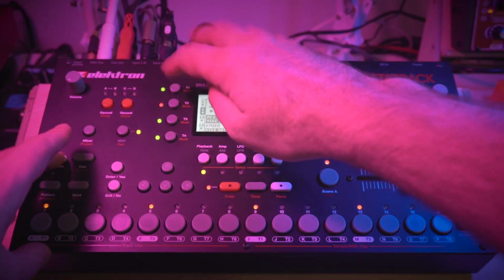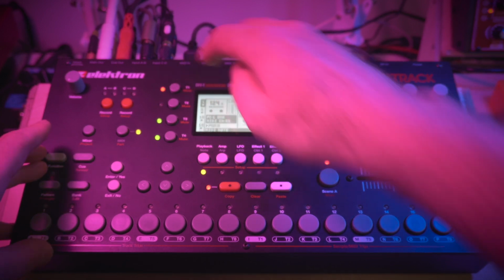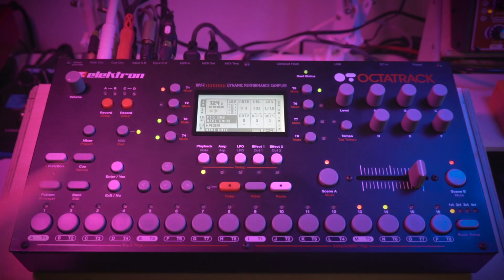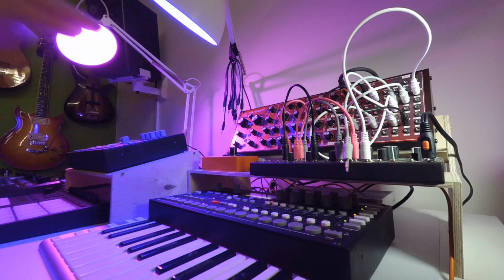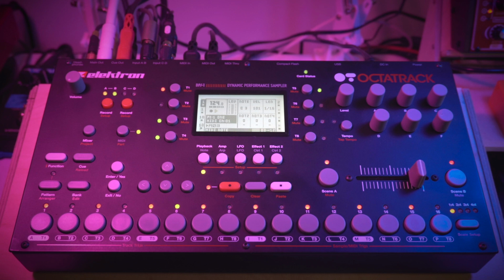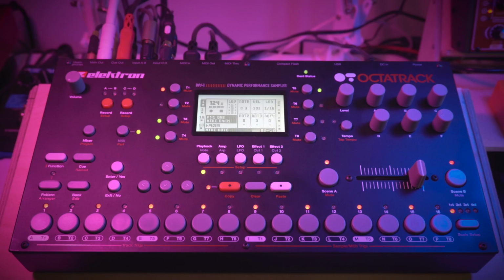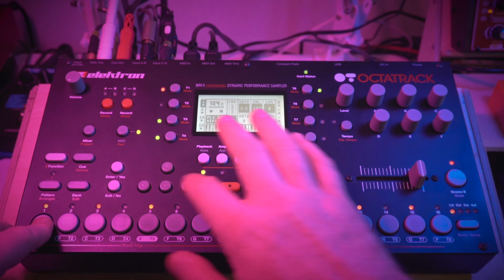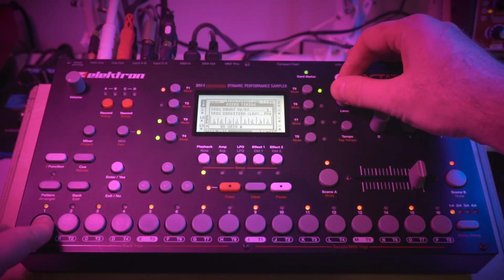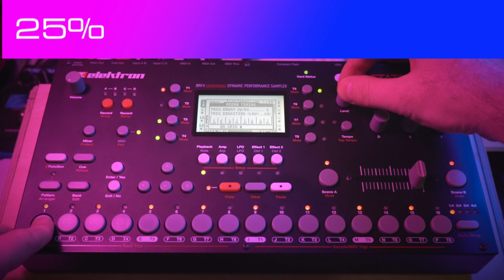So now I'm going to mute track 2 and record my embellishment. If this pattern keeps repeating, it's going to get boring really soon. That's why, in order to prevent it from playing non-stop, I'm going to apply a trig condition to the first trig of this sequence. And it's going to be a 25% probability.